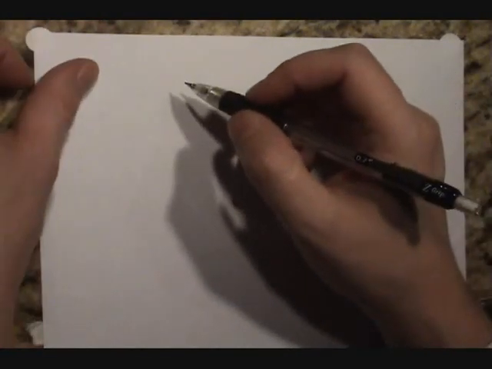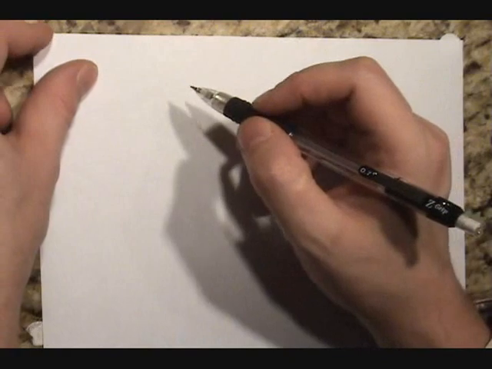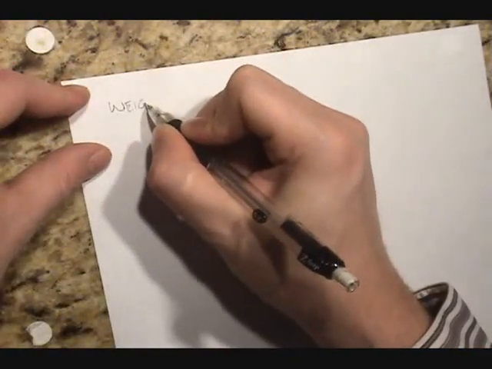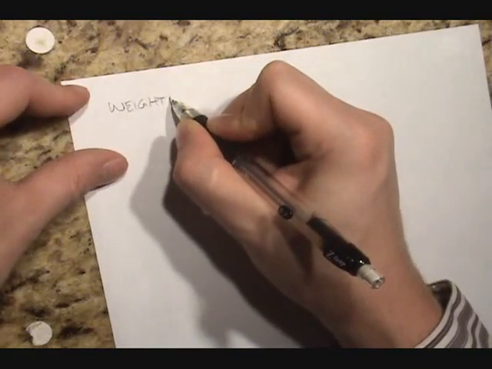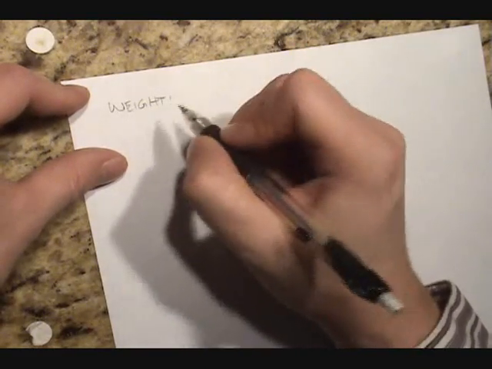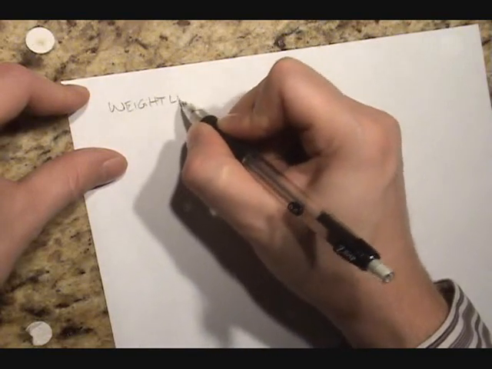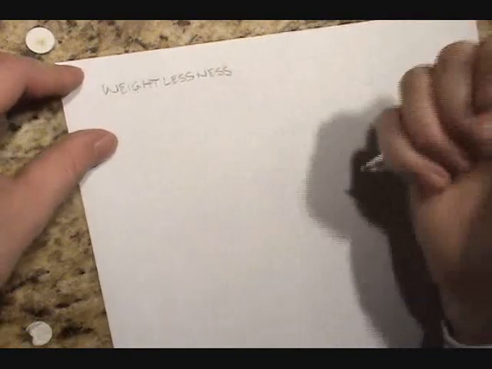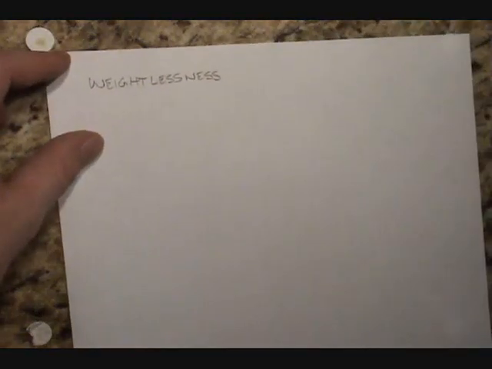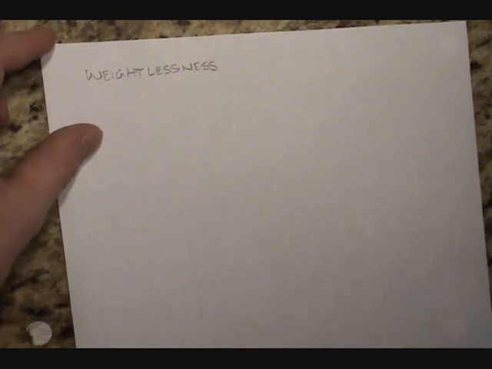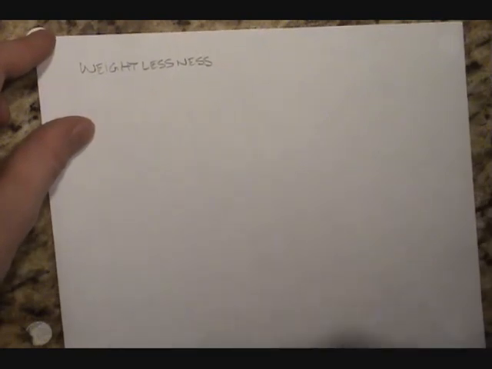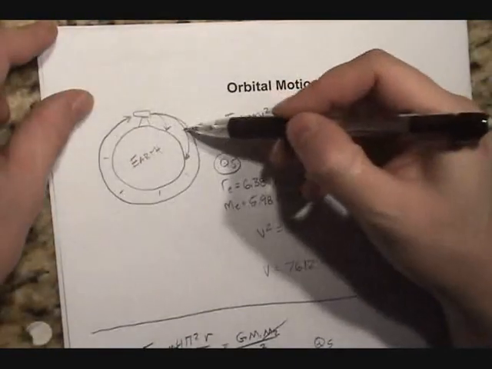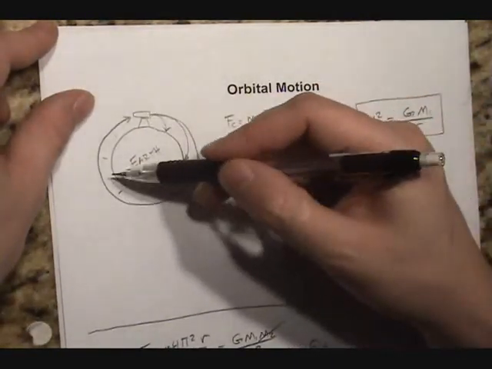Now, the last little detail that we need to take care of in this concept of orbital motion is the idea of weightlessness. Now, it's not true that the astronauts are weightless. They actually do feel the force of gravity. The reason why it seems like they're weightless, or why there's no gravitational force, is because they're constantly in free fall. Just like the cannonball fired around the Earth, the cannonball just constantly falls around the Earth. And as a result of falling around the Earth, they're constantly in free fall.